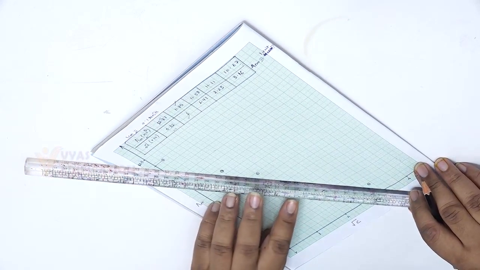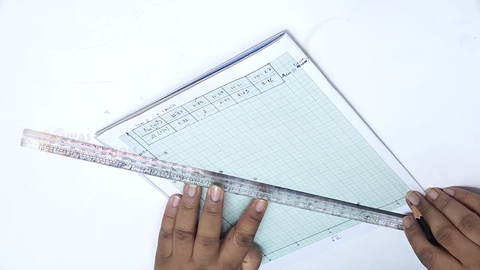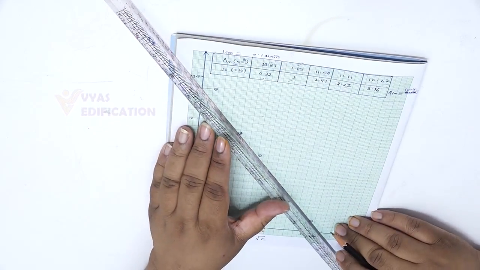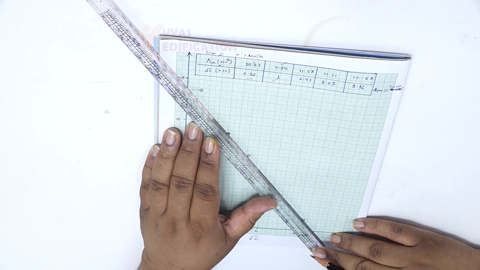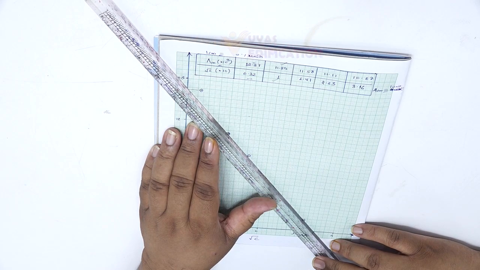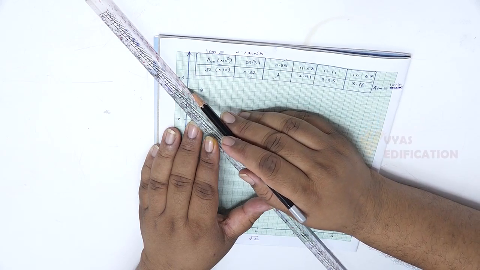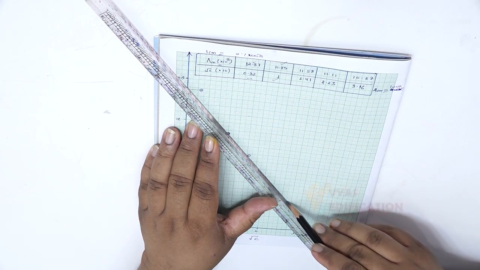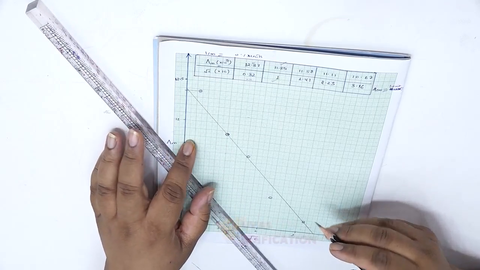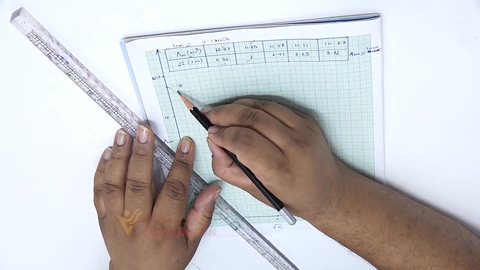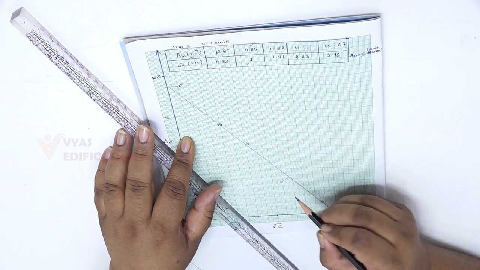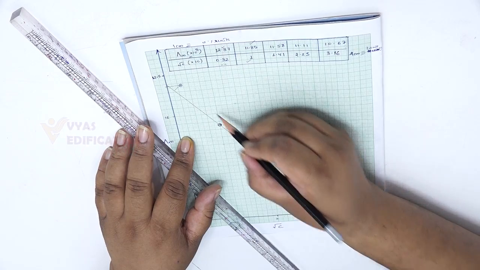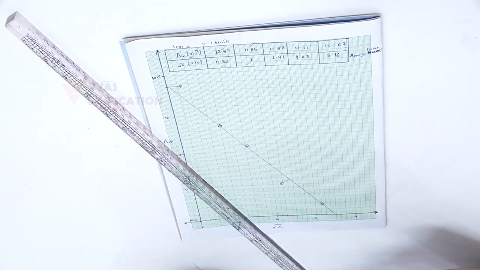Well, so shall I draw the line? Yes, definitely. I'll need to rotate this so that at least I can see this and draw the line for you. And as we do this, can you see that there is 1 point on one side and another point on the other side, and roughly the distance between them, this side and that side, is approximately the same.